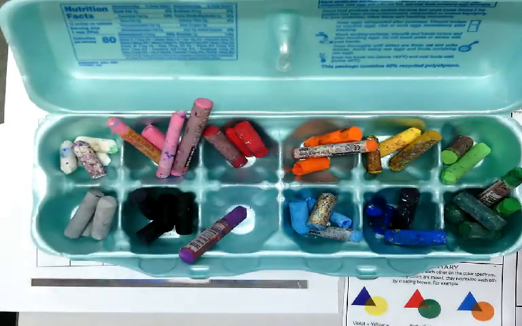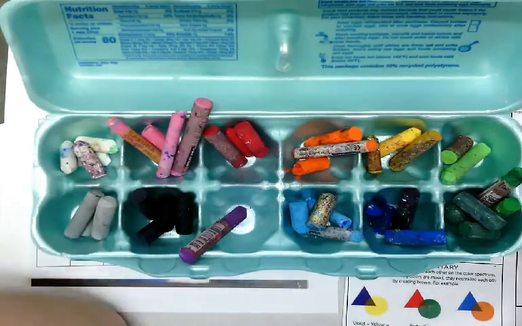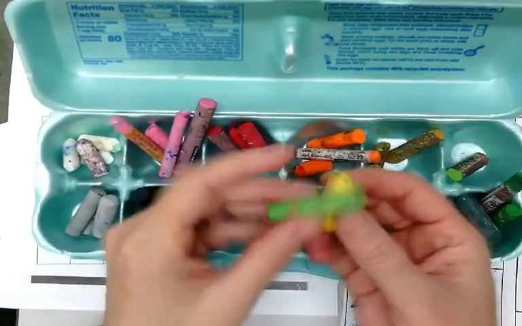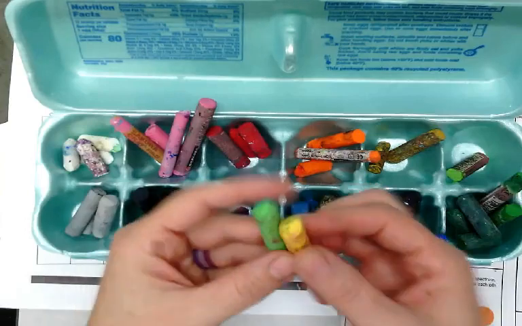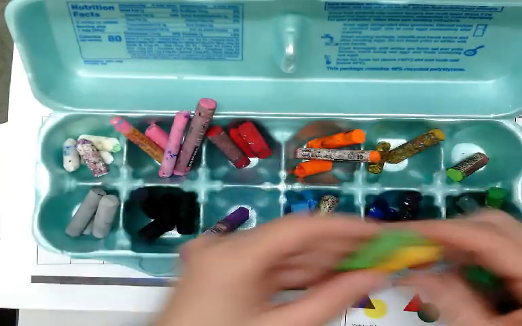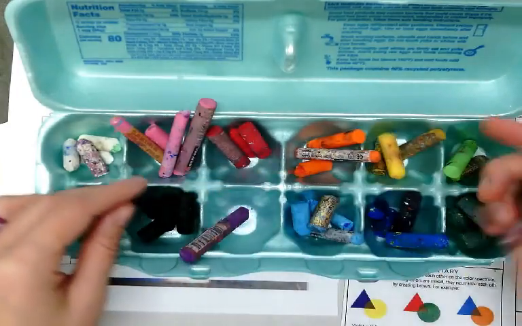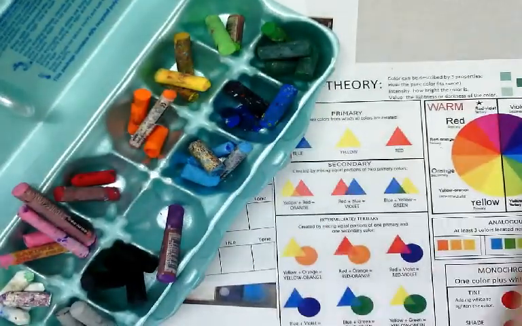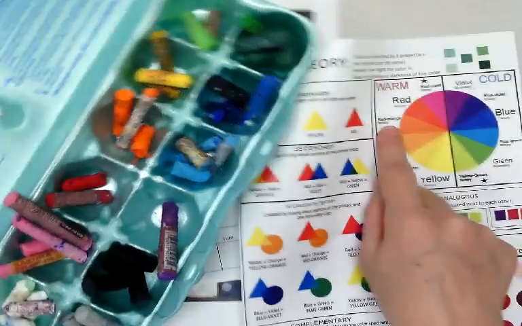So in general, colors next to each other on the color wheel are going to blend to make pleasing looking colors. So for example, I could blend the yellow and the green, or I could try the yellow and the dark green and see what that's going to make. But I wouldn't want to necessarily blend the green with the red, because when you look at your color wheel, the green is opposite the red.